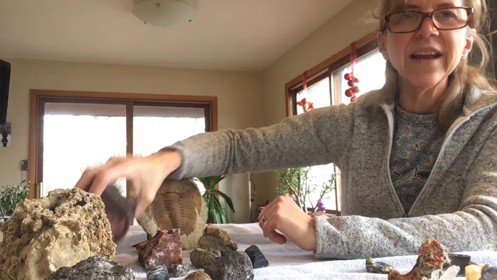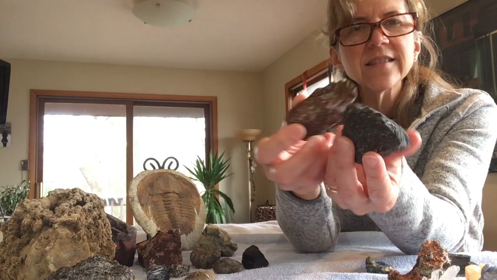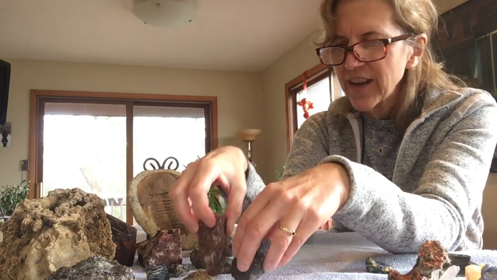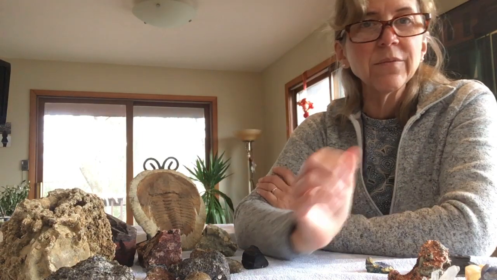And a bunch of them don't have fossils in them. This one doesn't have fossils in it. These granites cooled from a magma, they don't have fossils in them. So, of course, those would be in a different category. And I could do the same thing with my minerals.